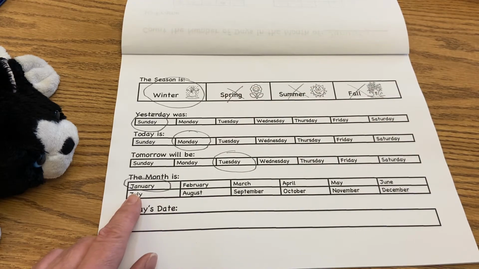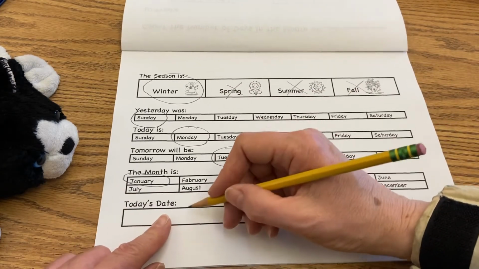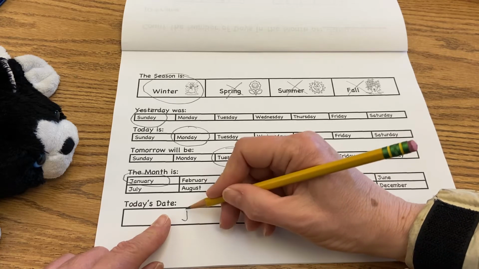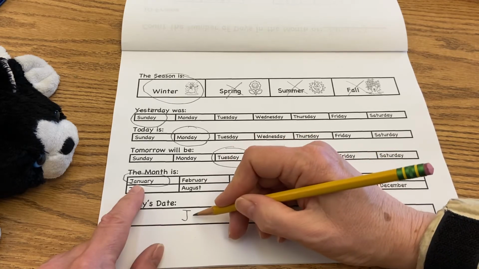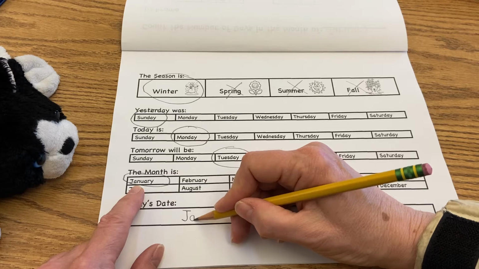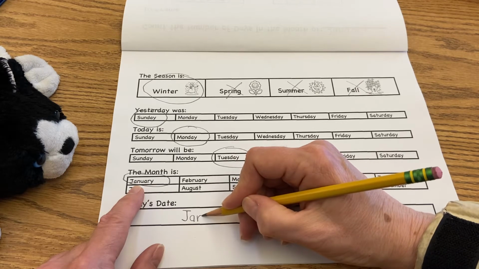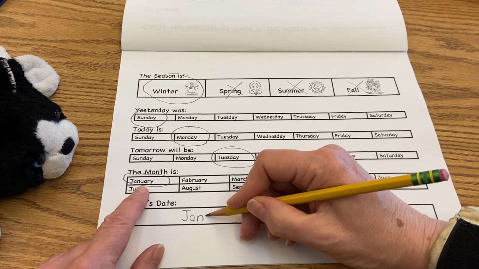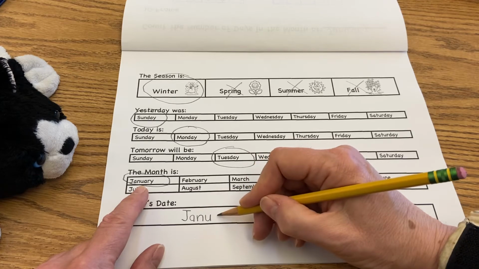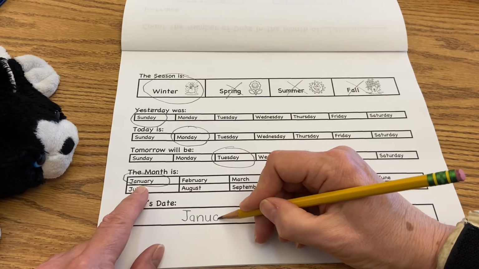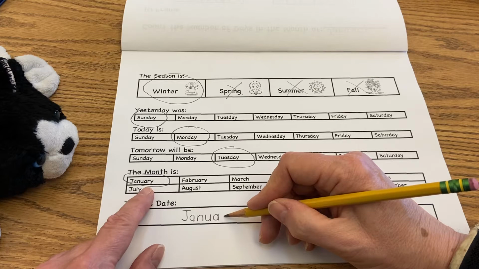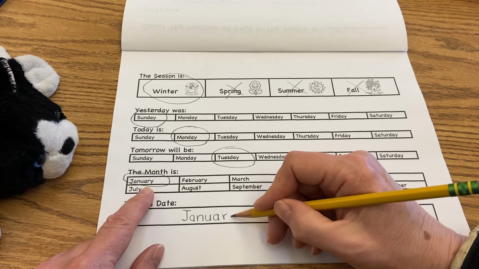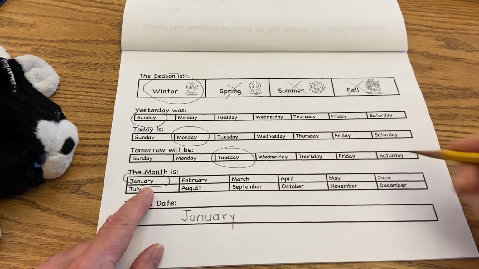So look at the January. It starts with a capital J. Remember, it's a name, so you're going to write that. January. J, just go ahead and copy it. Lowercase a, lowercase n, lowercase u, lowercase a, lowercase r, lowercase y. January.